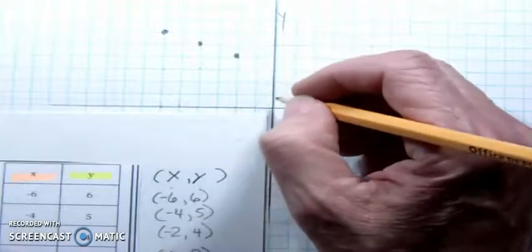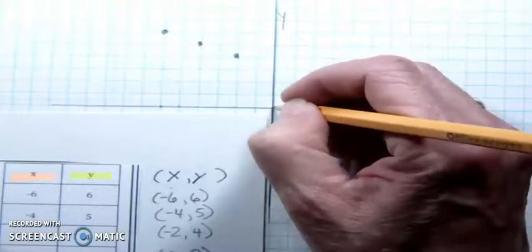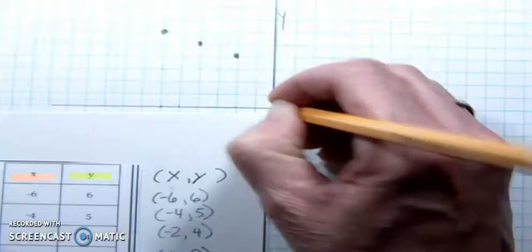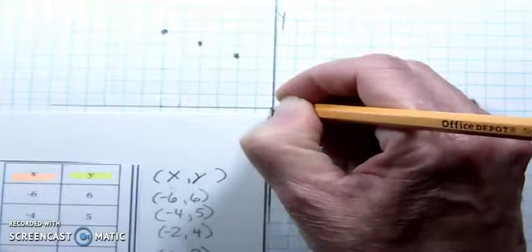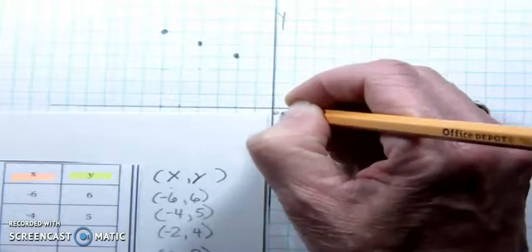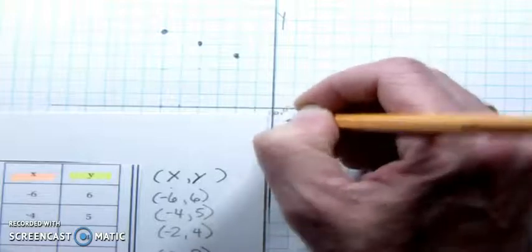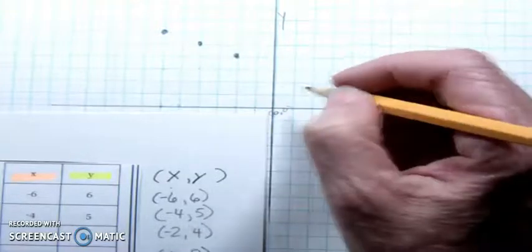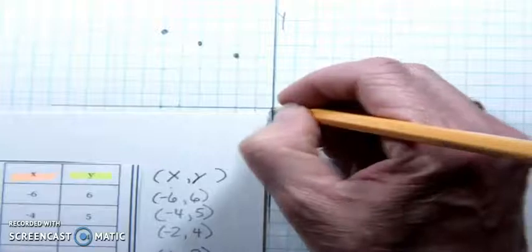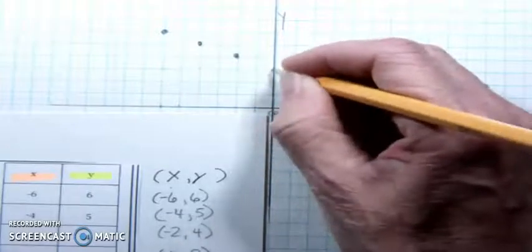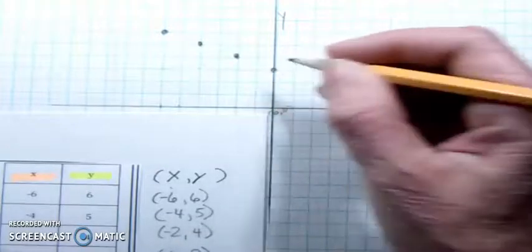And then my final value in this table is 0 and 3. Well, 0 means I don't go left or right. I just stay right here at the 0, the origin, because remember this point is 0, 0. So 0, 3 is what I need to plot. So I'm at 0, 1, 2, 3. So I went up 3 spaces.